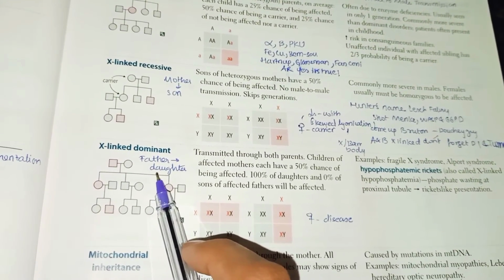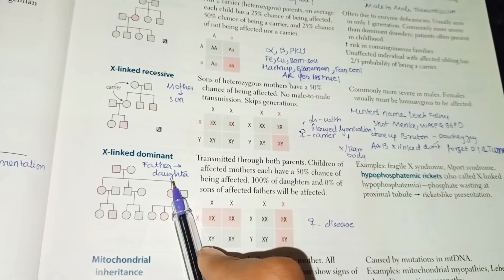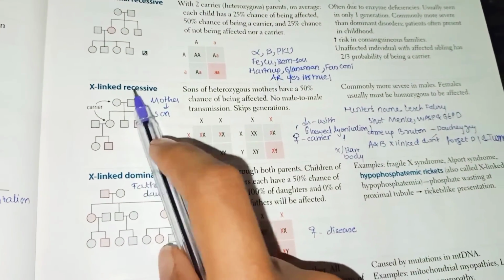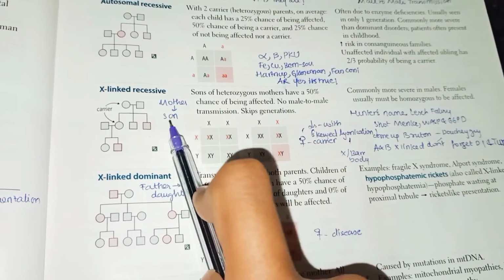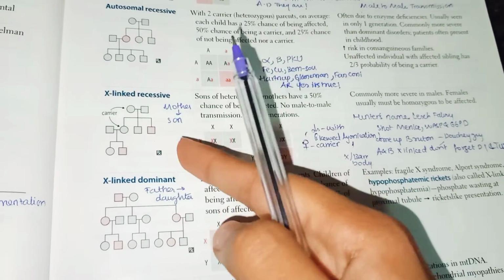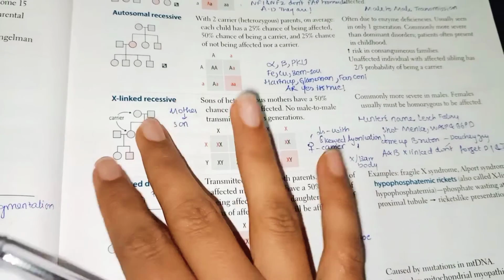I remember the child is of opposite gender: father male, daughter female. In X-linked recessive, I think of mother as recessive, so mother to son. Mother is female, so son is male. Opposite gender, a daughter or son. So father to daughter, mother to son. That is a general rule.